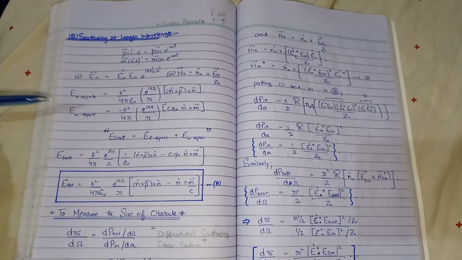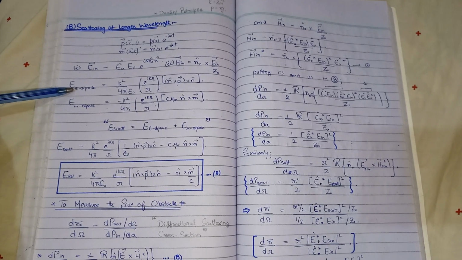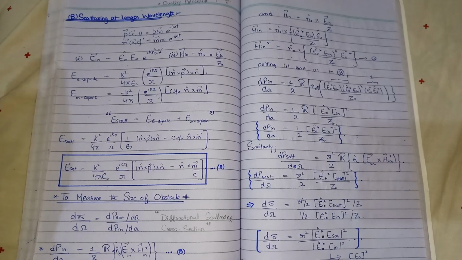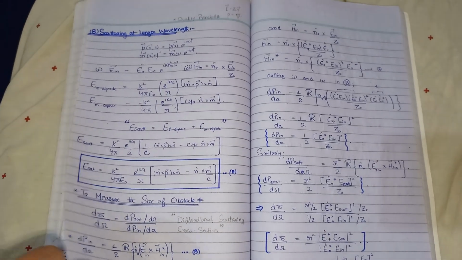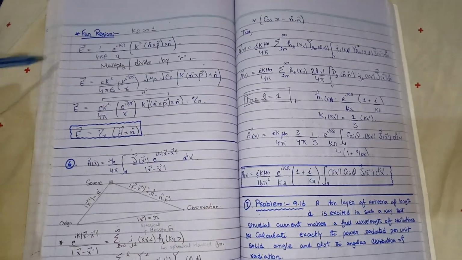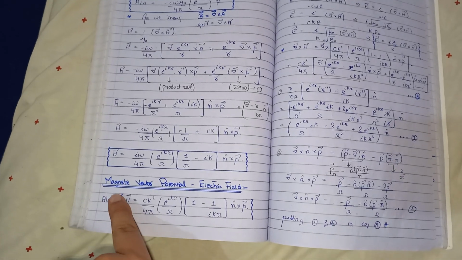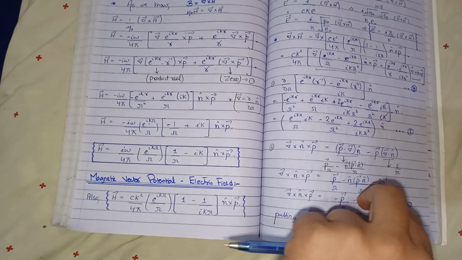Now what is the electric field of an electric dipole? As we derived in our previous lecture, this is the relation we found after deriving the magnetic vector potential and the electric field.